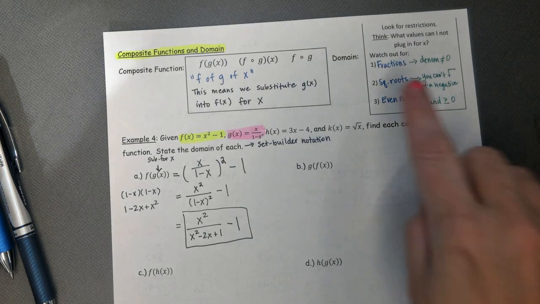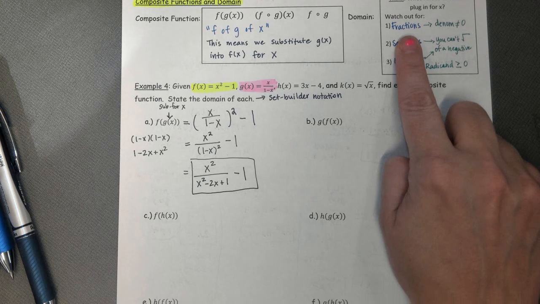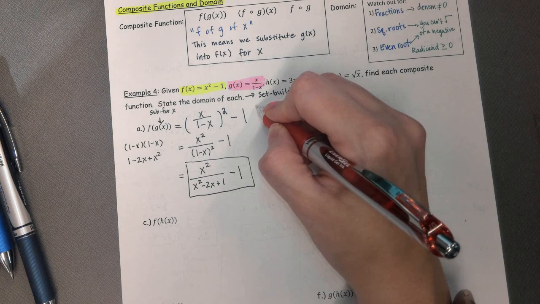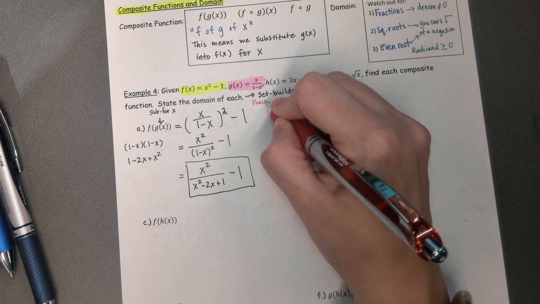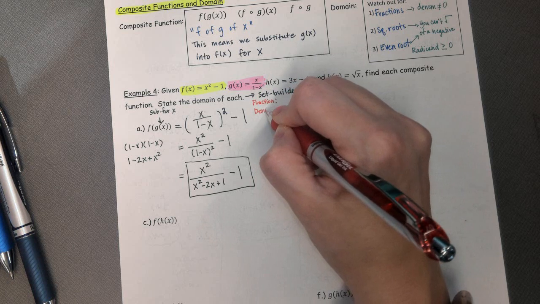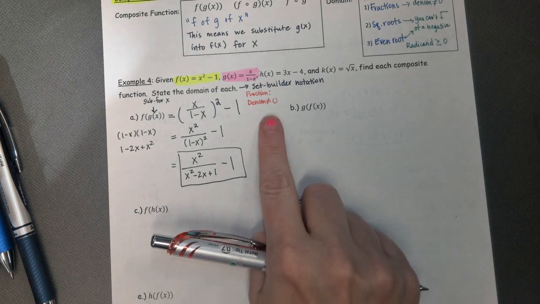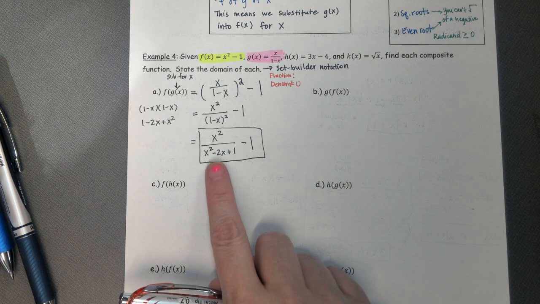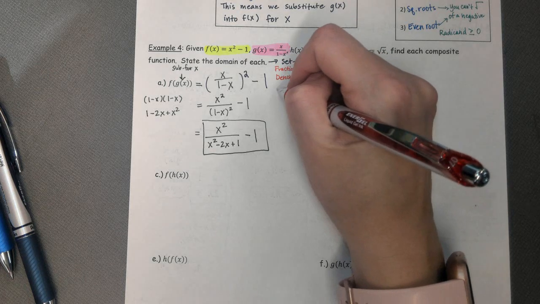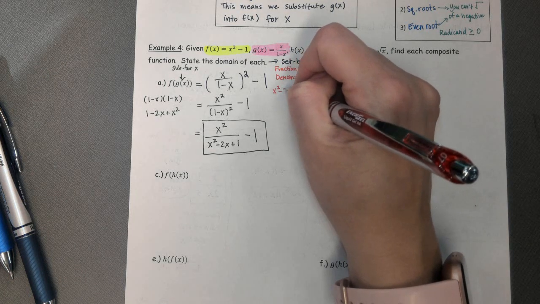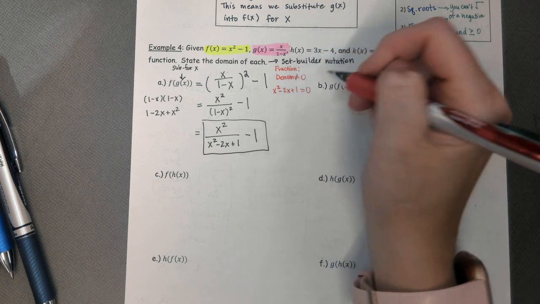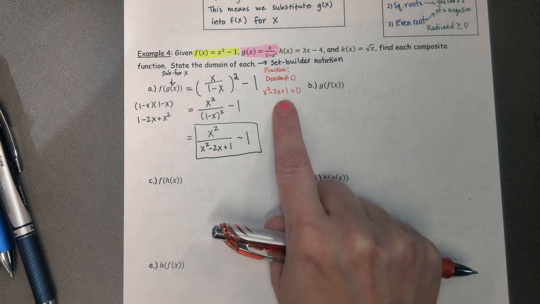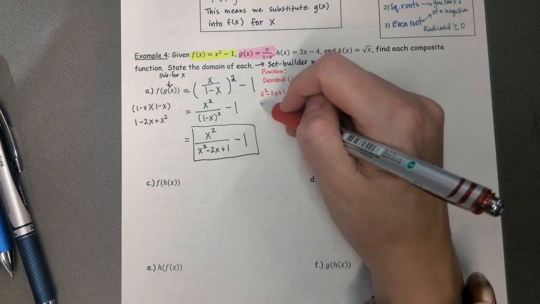Okay, now we're going to look for restrictions. Do we have a fraction? Yes, so if you have a fraction, your domain has to include that the denominator cannot be 0. So all we're going to do is we're going to set our denominator equal to 0 and solve. So x squared minus 2x plus 1 equals 0. And this is a quadratic, so you can either factor to solve, you can use the quadratic formula. I would factor because it's very easily factored.